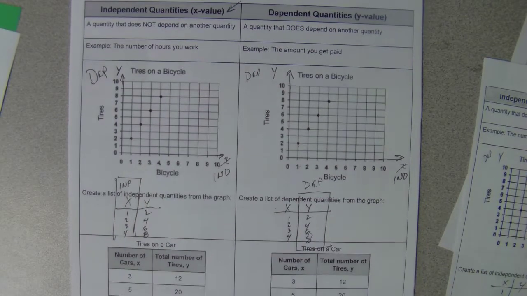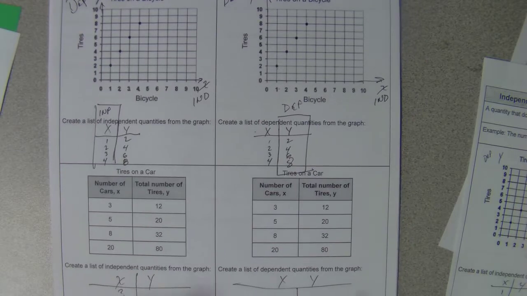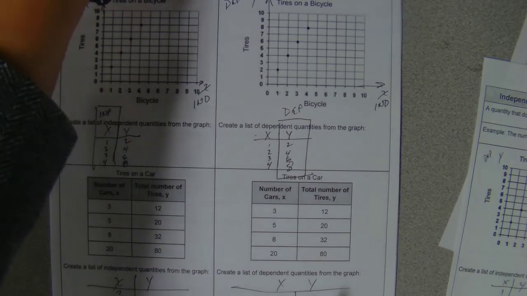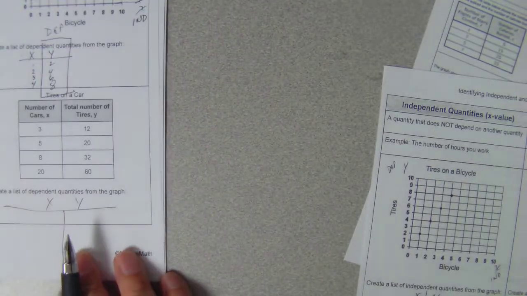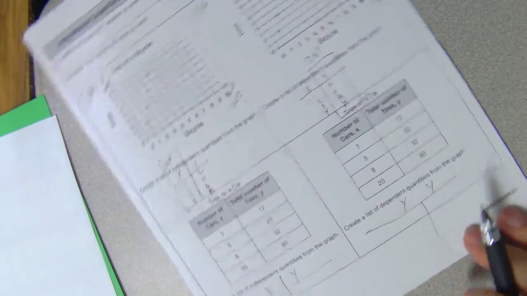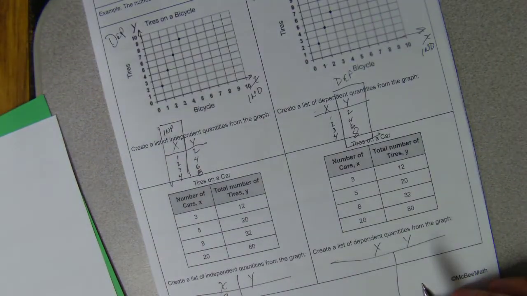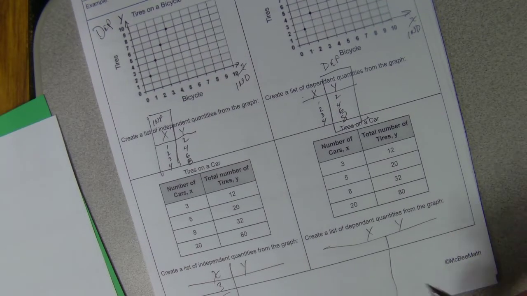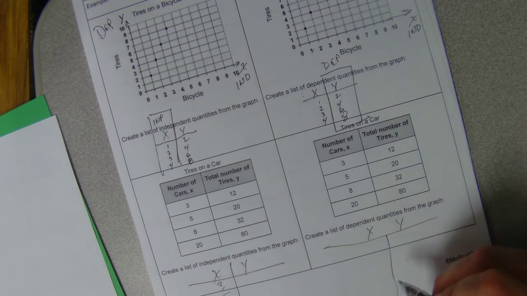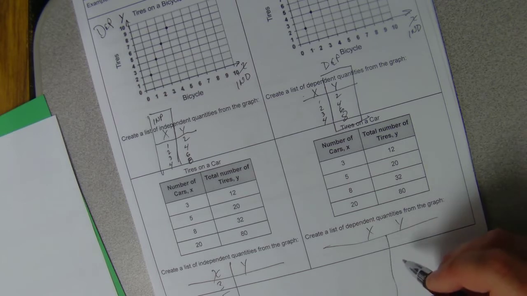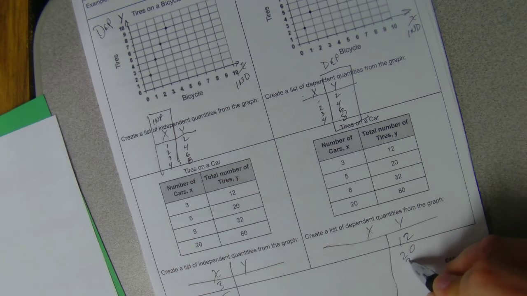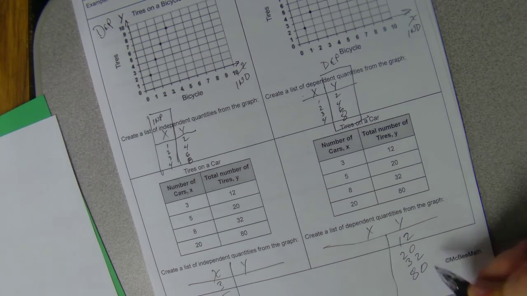List of dependent: the list of dependent are 12, 20, 32, and 80.